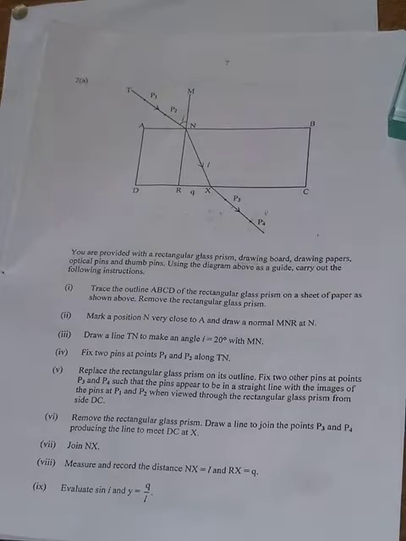So let us read through the instructions. You are provided with a rectangular glass prism, drawing board, drawing papers, optical pins, and thumb pins. Using the diagram above as a guide, carry out the following instruction. Trace the outline A, B, C, D of the rectangular glass prism on a sheet of paper as shown above. Remove the rectangular glass prism.